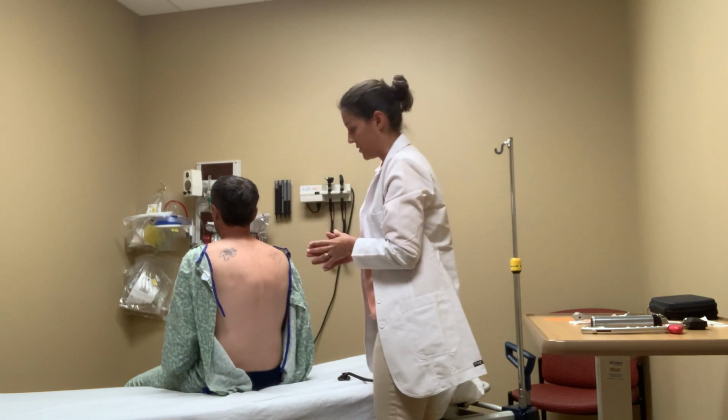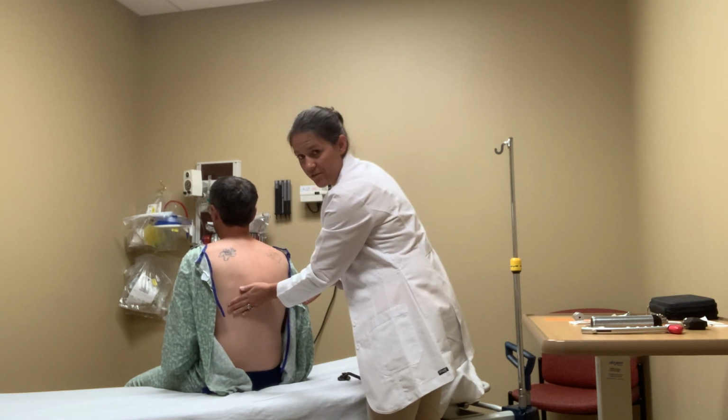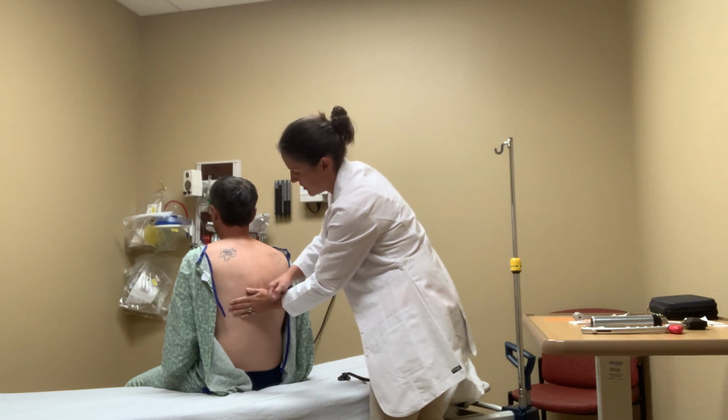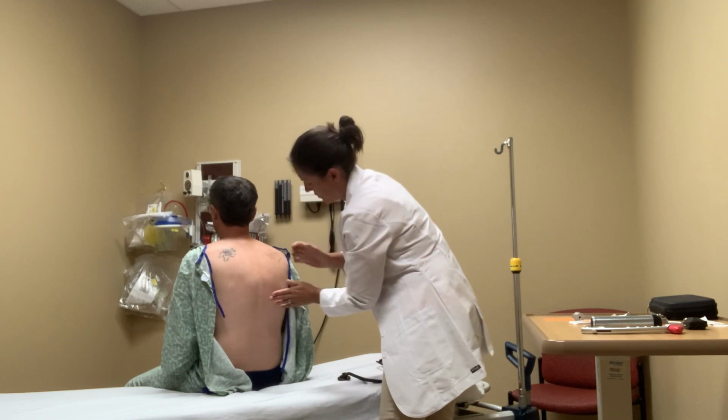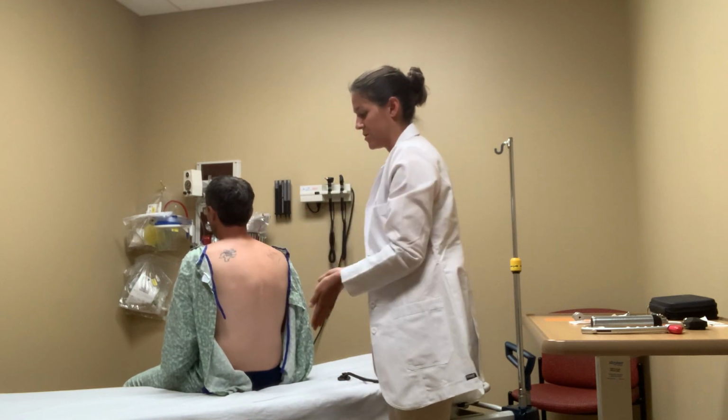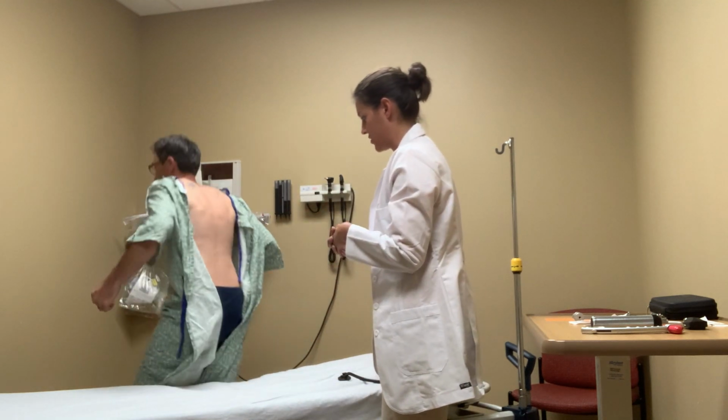No dullness is noted throughout. I'm going to check for CVA tenderness while looking at the back. Can you tell me if that hurts? Okay, great. So what I'm going to have you do now is just return to the front of the bed and we're going to look at the anterior chest.